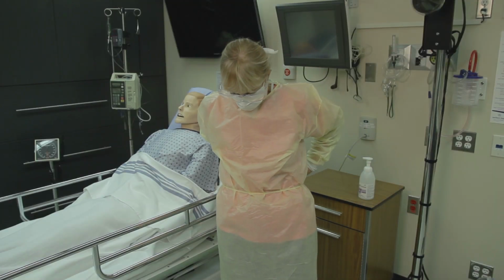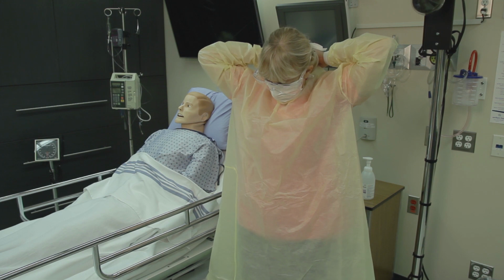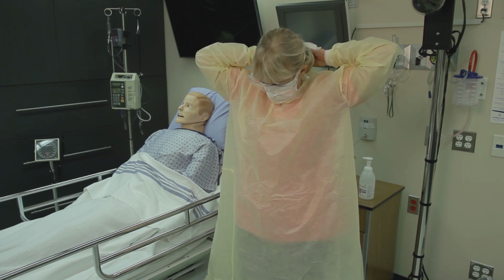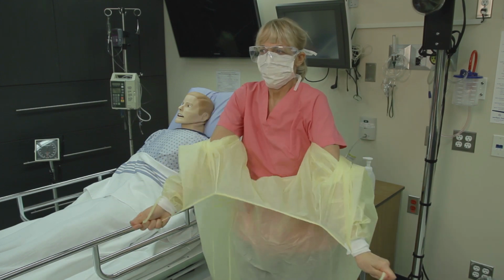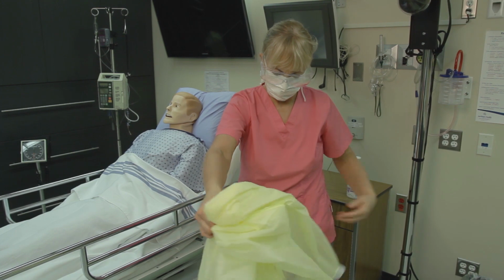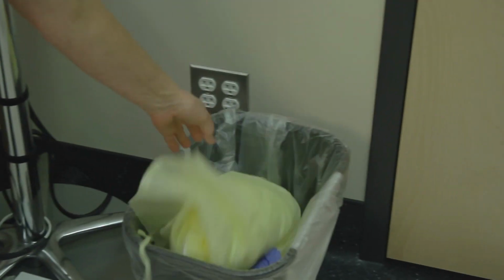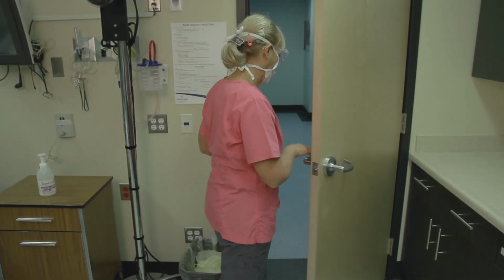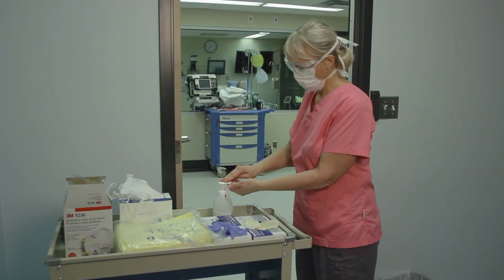Next, remove the gown. When undoing the neck ties, keep the elbows pointed outward. This will help keep the sleeves away from your head. Carefully remove the gown by rolling it down away from your body into a tight ball and put it into the garbage. Exit the client's room. Perform hand hygiene.